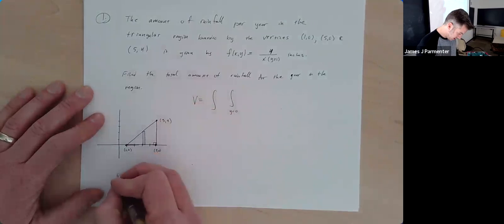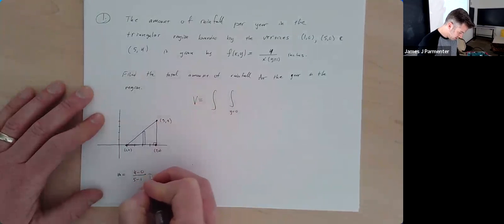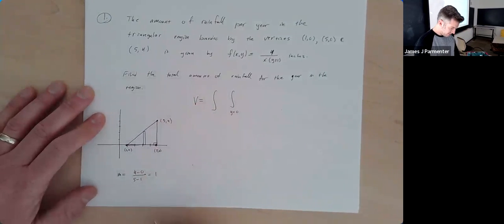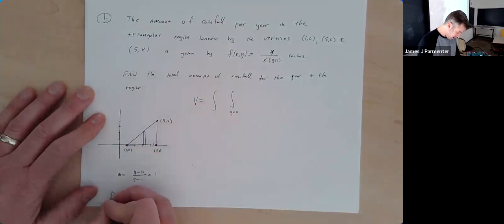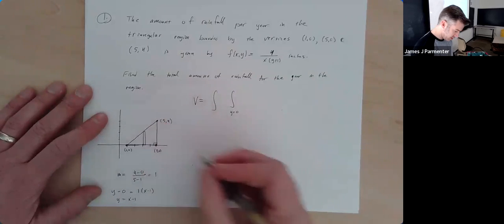The slope of that line is difference in the y's over difference in the x's. Yeah, the slope is 1, no surprise there. And then if I use the x-intercept, I'm going to have y minus 0 equal to 1 times x minus 1, or in other words, y equal to x minus 1. So that's the upper boundary of my vertical strip there.